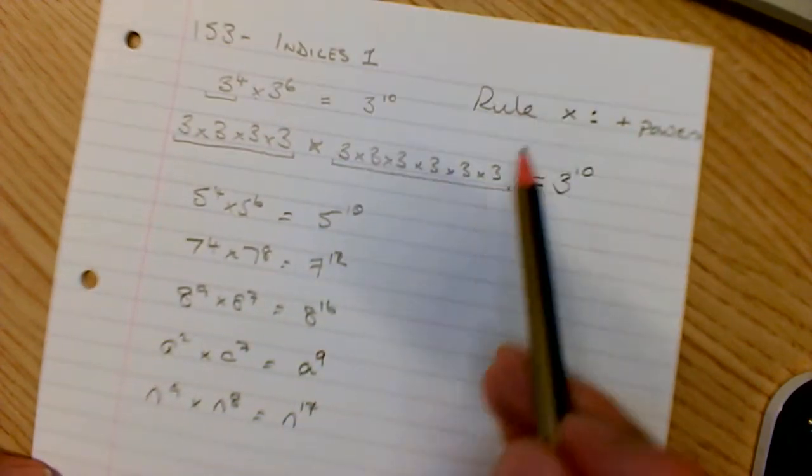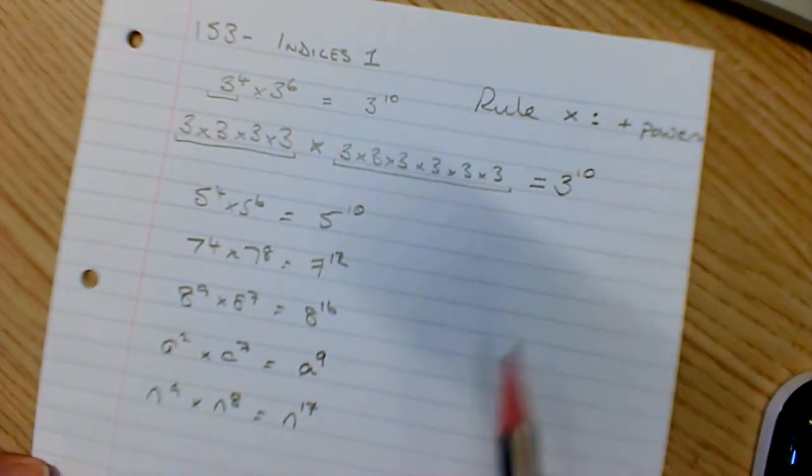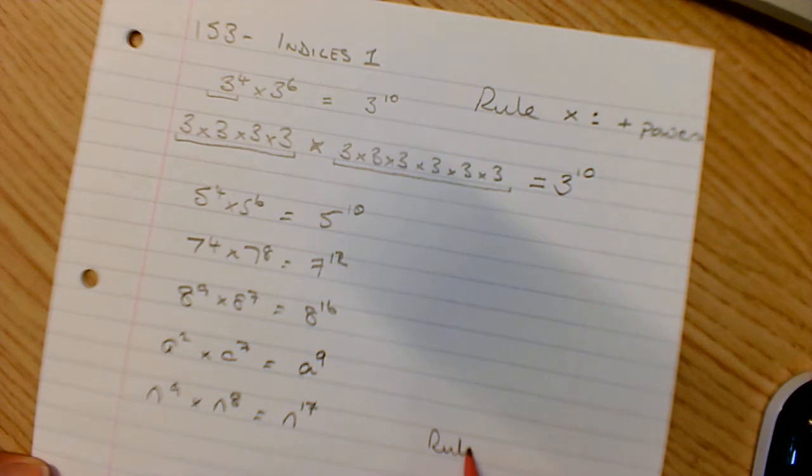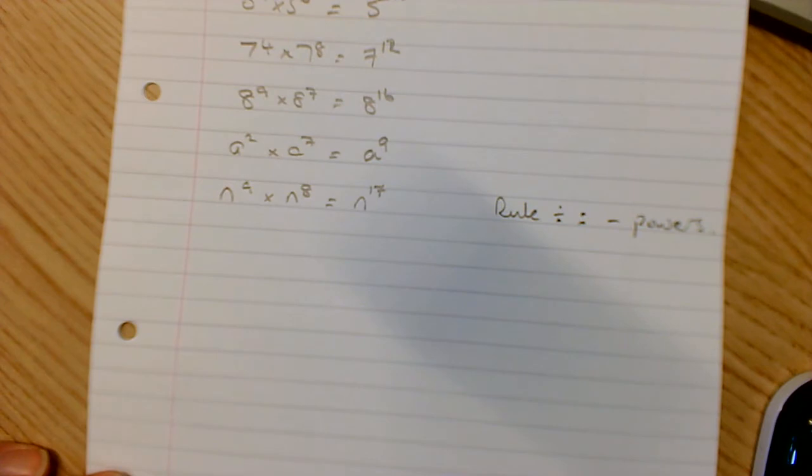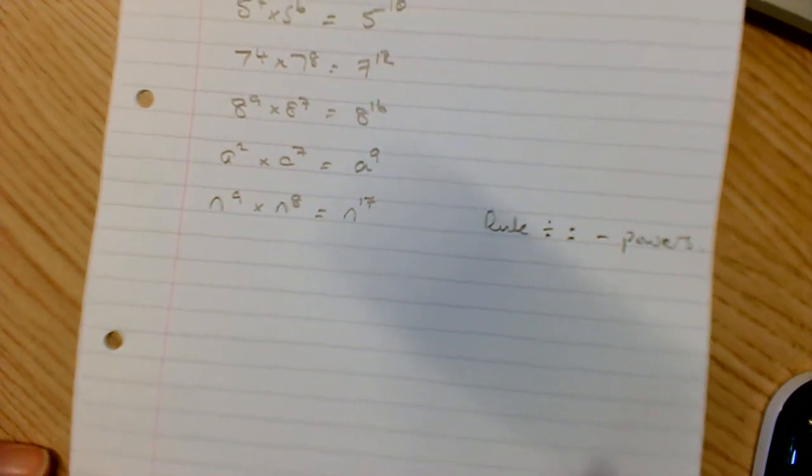Now, if the rule for multiplying is add the powers, then it sort of makes sense for the rule for division. Rule for division is take away the powers. Okay, so that's going to be our rule for division. We can have a look why. It's a bit complicated because the numbers are quite big on the questions. So I'll just show you a quick example of why that's true.